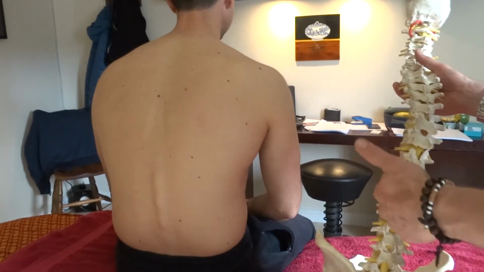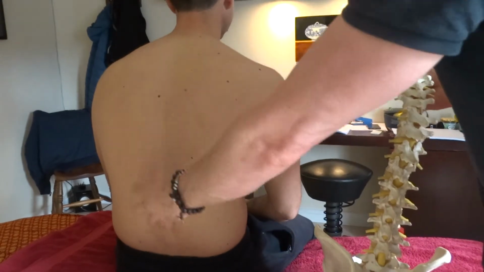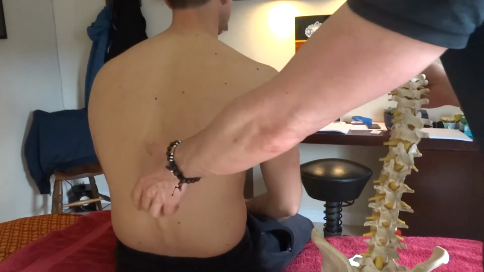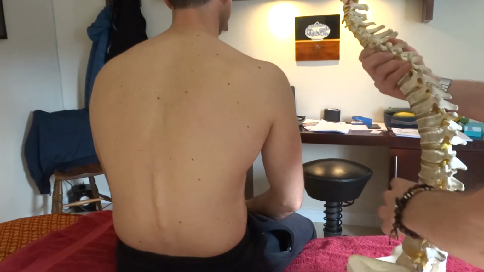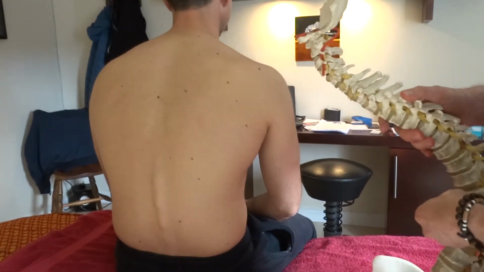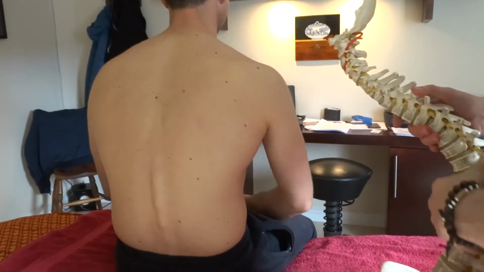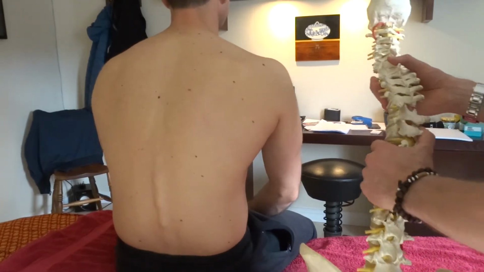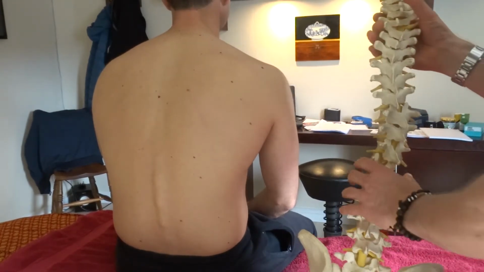It can lead to things like osteoporosis, it can lead to arthritic damage in the spine, weakness in the muscles and the ligaments at the back of the spine. The discs at the front of the spine get squashed. It can lead to disc problems. So posture, proper correct posture, is one of the most important things you can think about day in, day out.